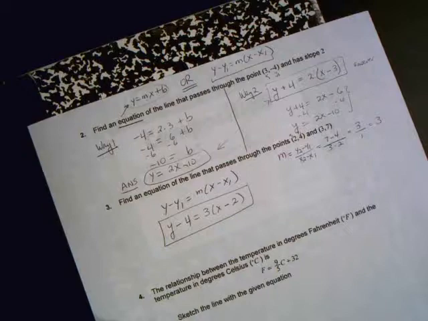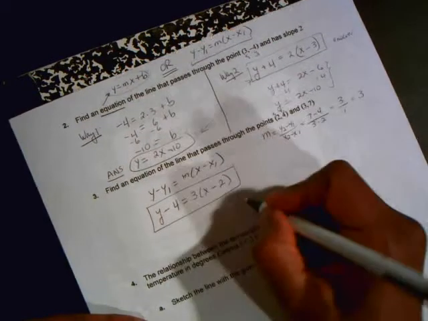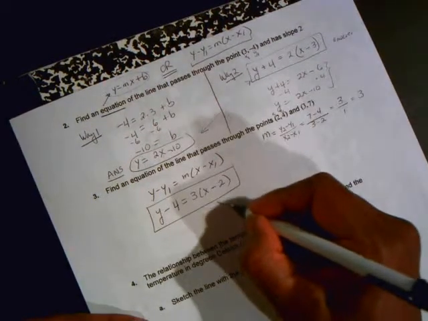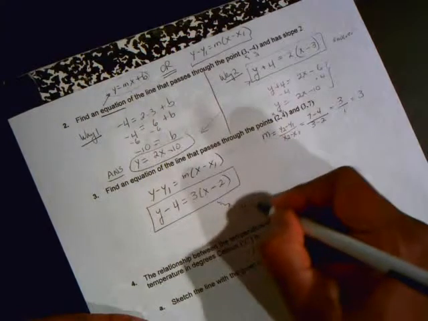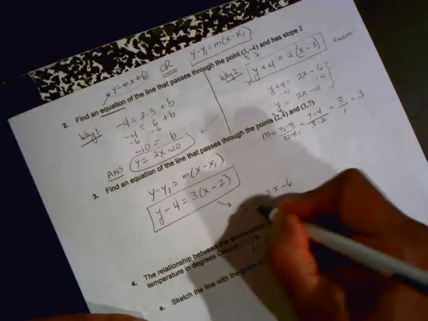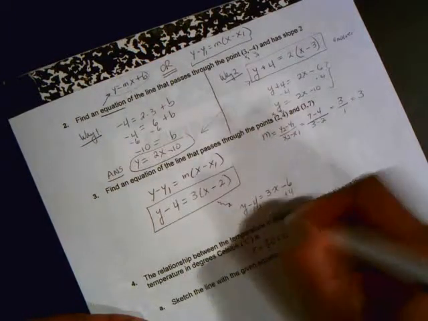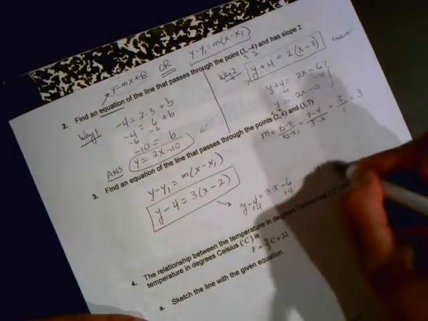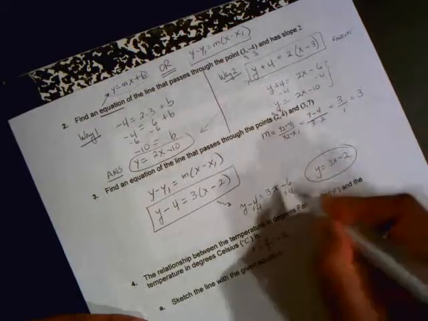If on the other hand you did it by the old way, you might want to know what the correct answer is. So I'm going to distribute here to give you that answer. 3x minus 6, add 4, so you get y equals 3x minus 2, negative 6 plus 4.